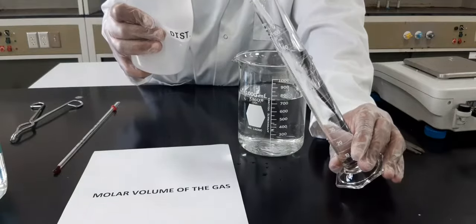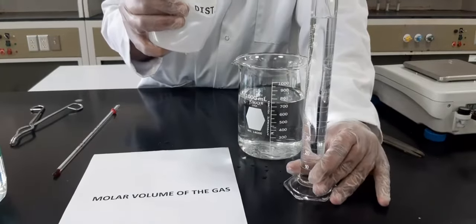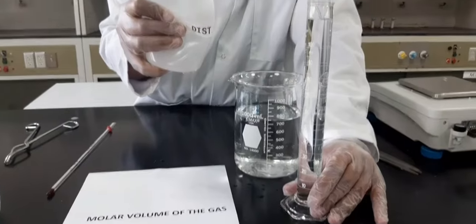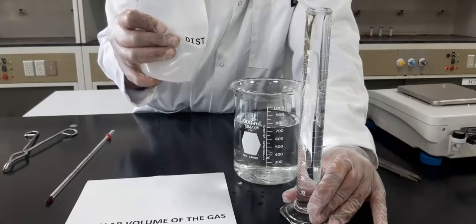You will add water until the water completely fills the cylinder and the water layer looks like this.